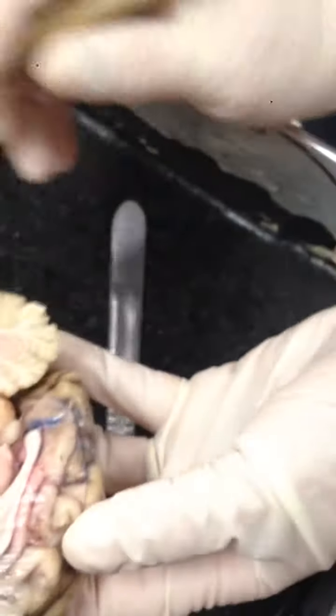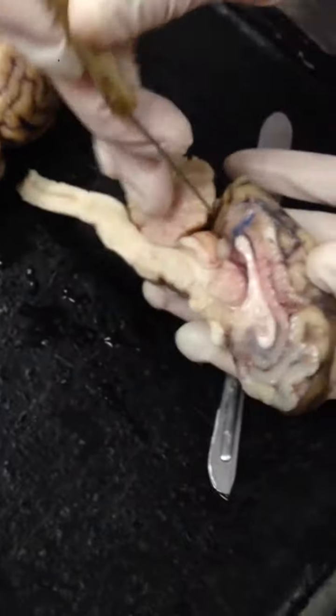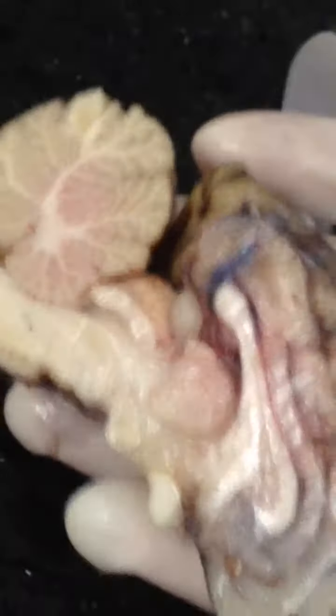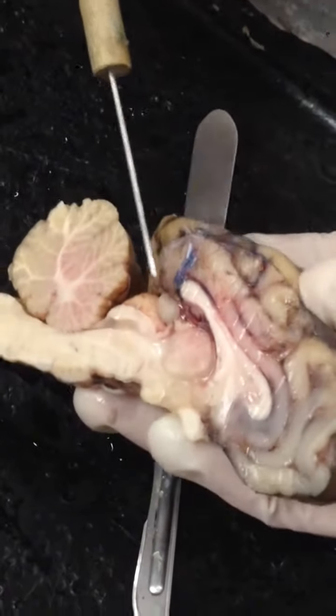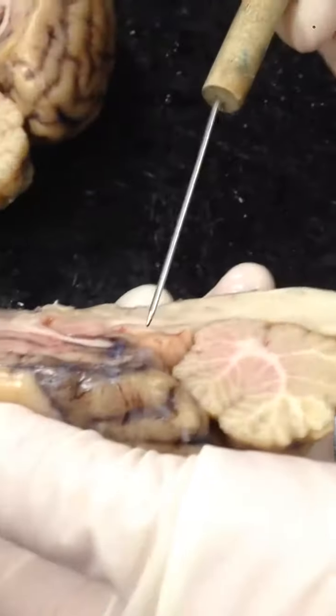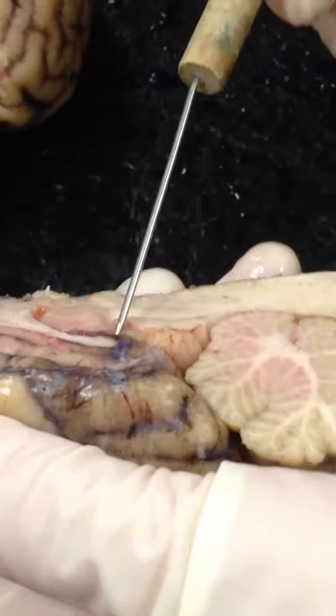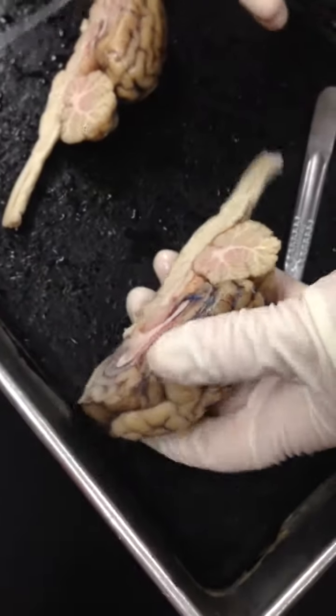No, one more. Remember the corpora quadrigemina, all right? I showed you it from the whole. You can see it from the side as well. And above it was what? What was that little ball above it? The pineal gland. All right, you also can see from this view. So you have the corpora quadrigemina and the pineal gland. Okay? All right, that's what you guys need to know.